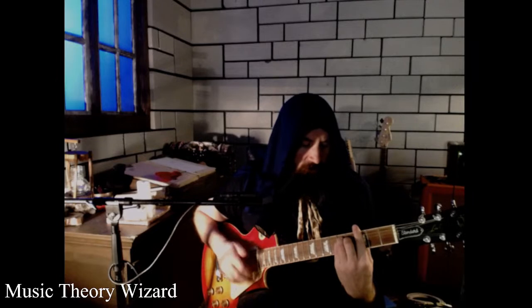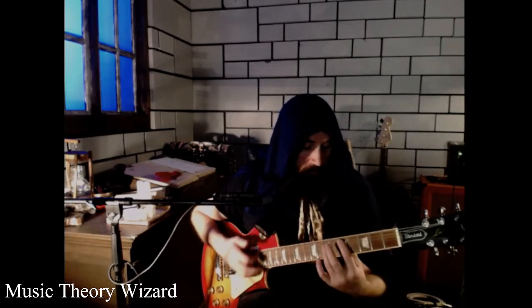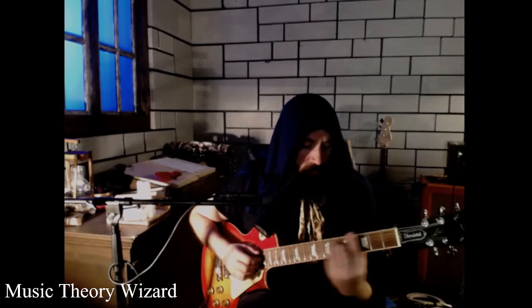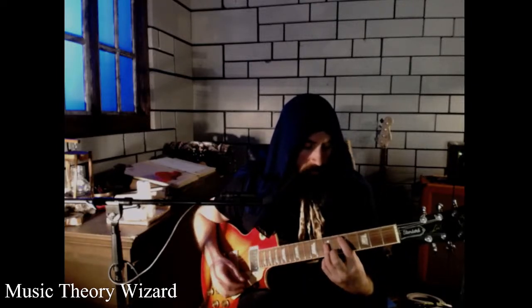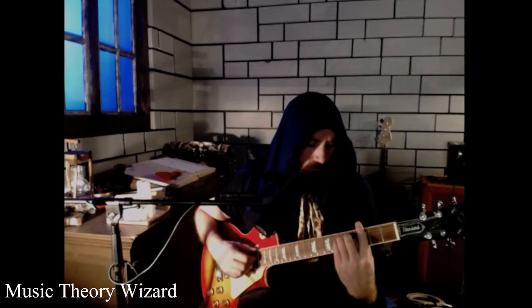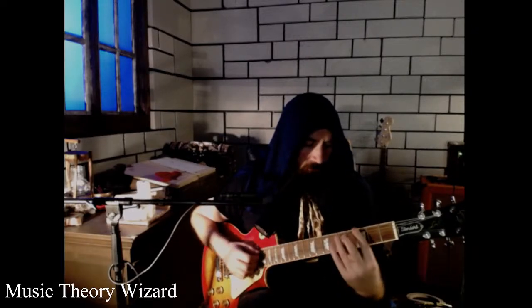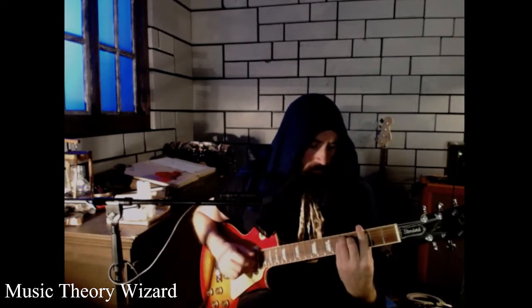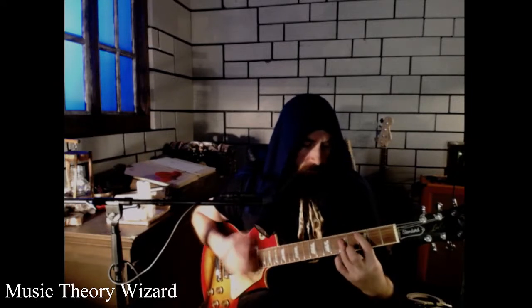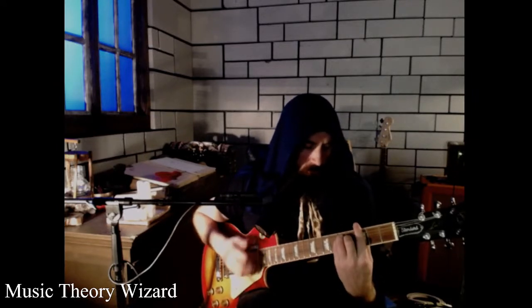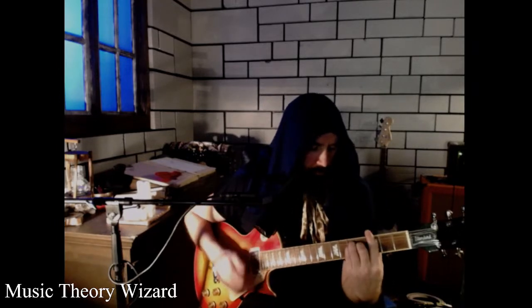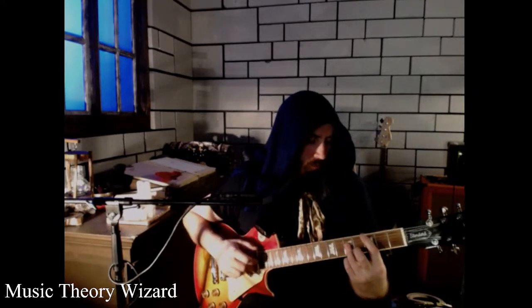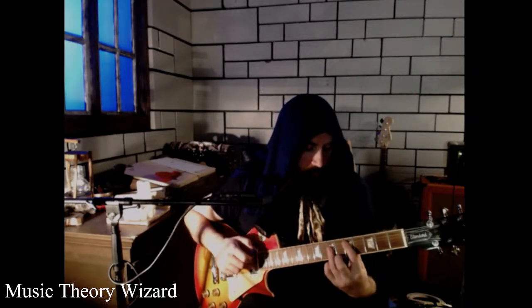There's your 1 major like that. 4 major, 5, back to 1. And you'll really feel that pull on the 5. Really want to go back to 1, just like that. Just like that. So we got our 1 chord, got our 4 chord right below it. Our 5 chord over here.